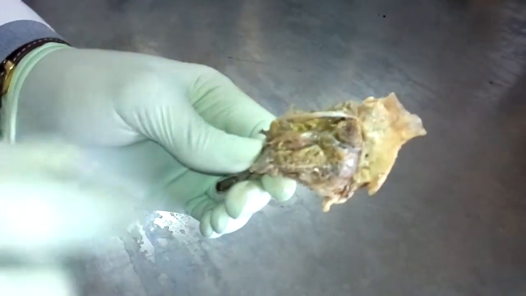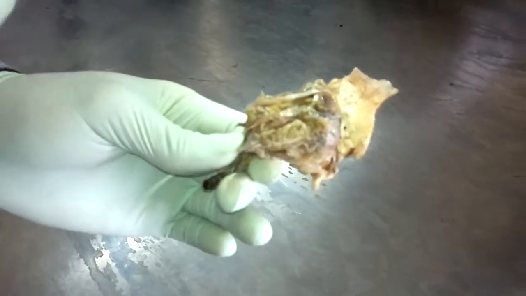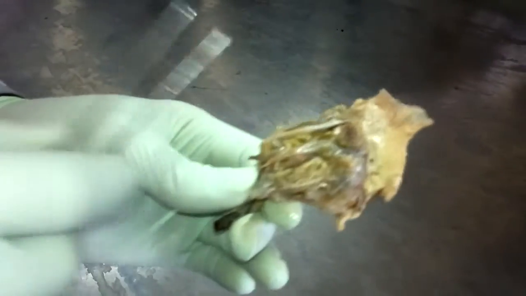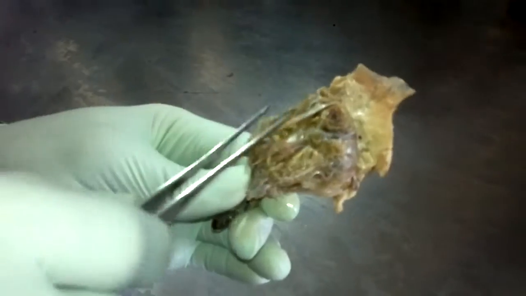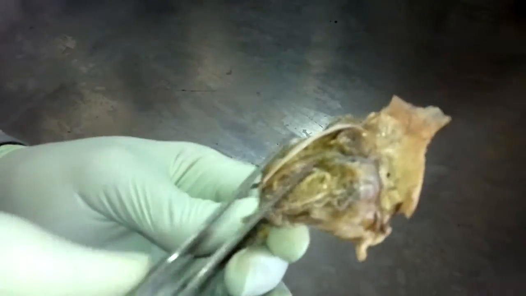First of all, we have the superior aspect. Associated with the eye, we have four recti muscles, the levator palpebrae superioris and two oblique muscles. So first of all, we have the levator palpebrae superioris muscle. This is the levator palpebrae superioris muscle. Okay.